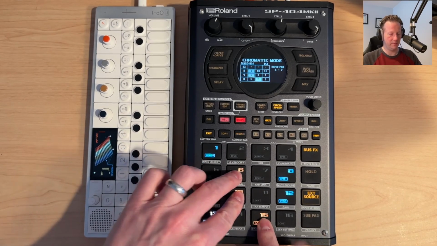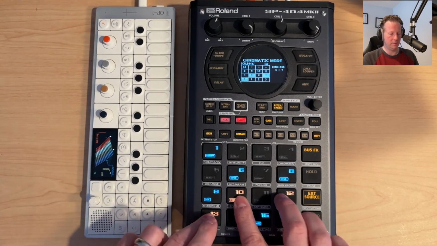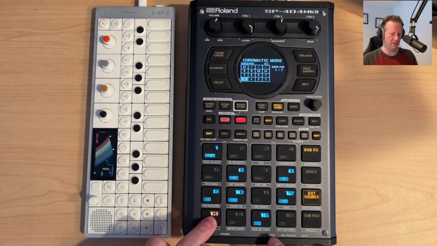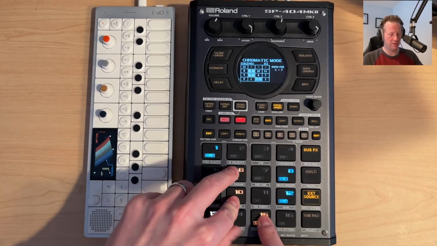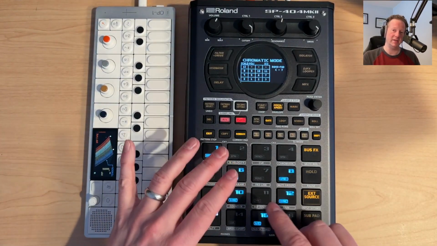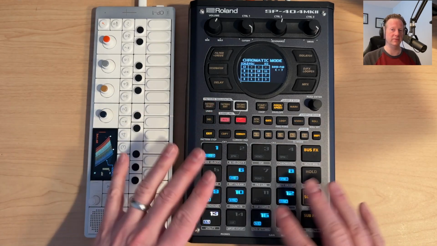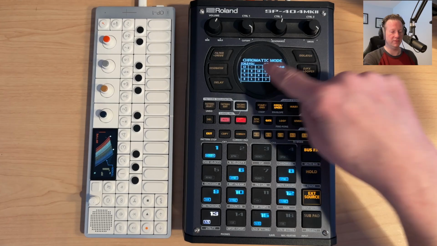I think I'm playing that right. No, probably not. Anyway, hopefully you get the idea. I can now play in polyphonic mode. I can create different chords, and I know that it will be in whatever scale that I'm in based on what I've selected up here.